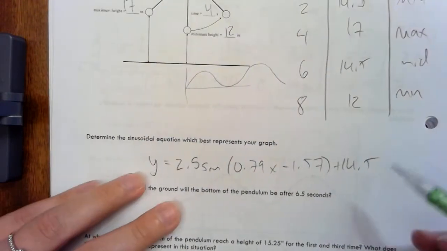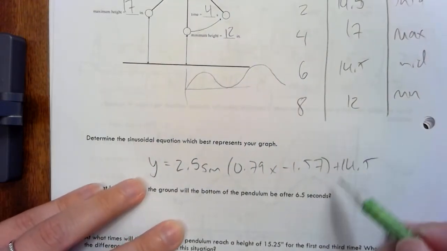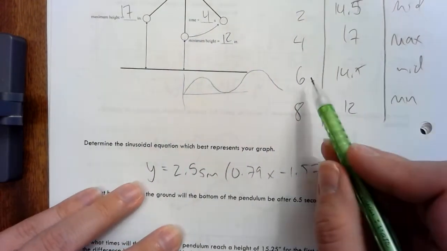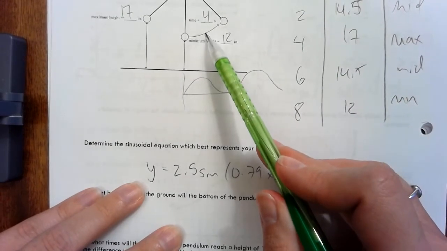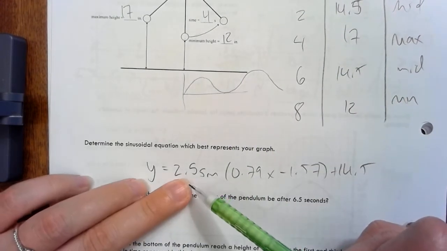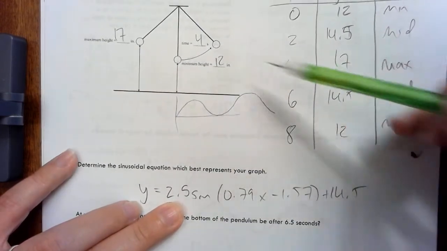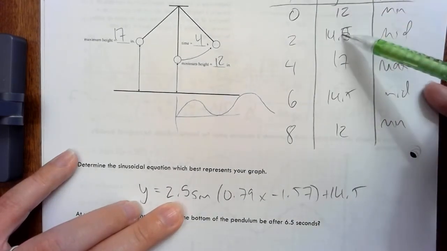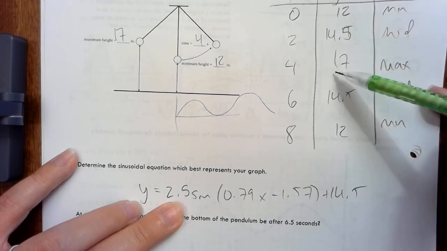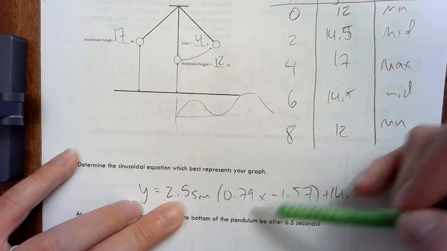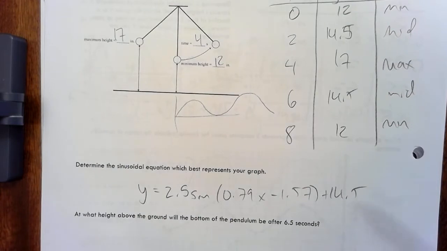For example, 14.5 should be the midpoint. That's what I have. Great, that makes sense to me. Halfway in between here. 2.5 should be the height. So from 12 to 14.5 is 2.5. From 14.5 to 17 is 2.5. That's great. We could certainly look at the b value if we wanted to.